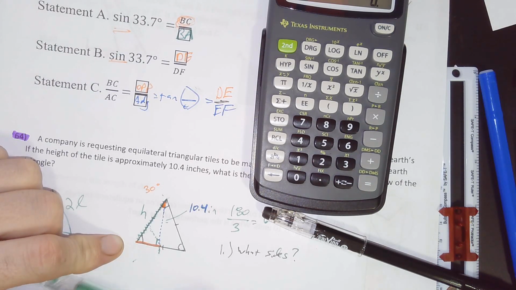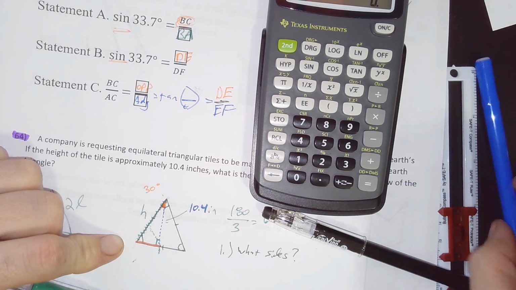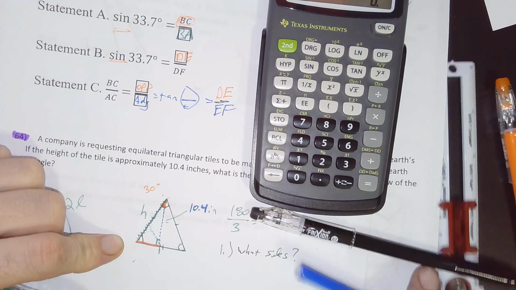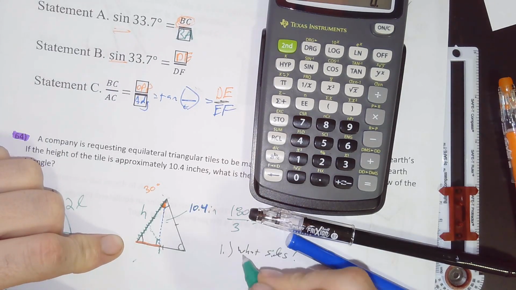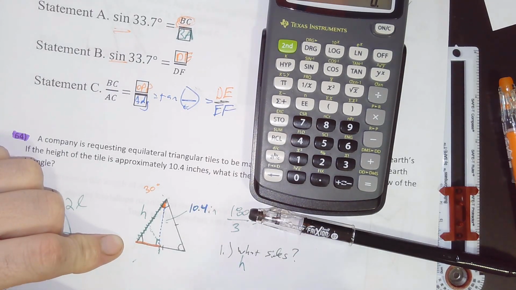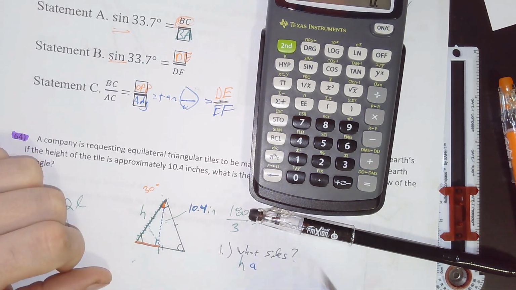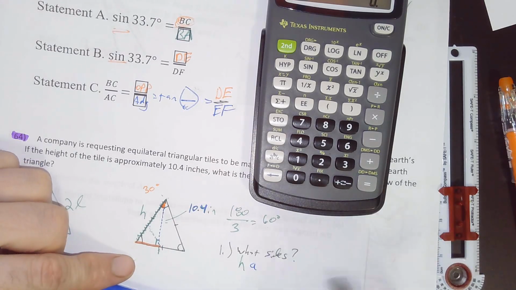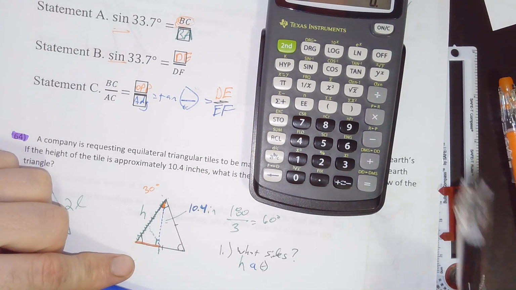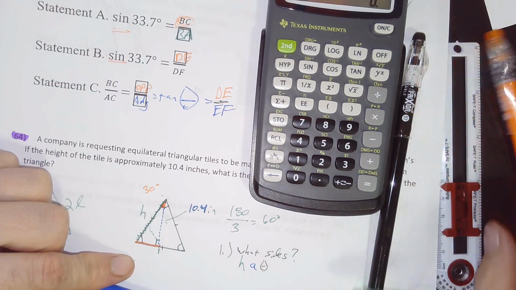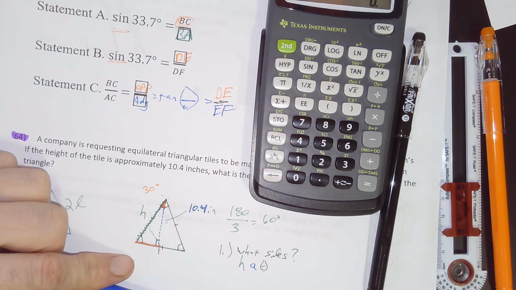The other side I'm working with is this 10.4. So I have the hypotenuse and I have the adjacent, because the hypotenuse and the adjacent join to surround theta. I have the angle theta, so I can use sine here.